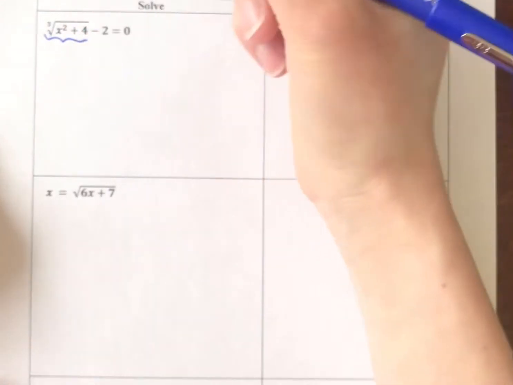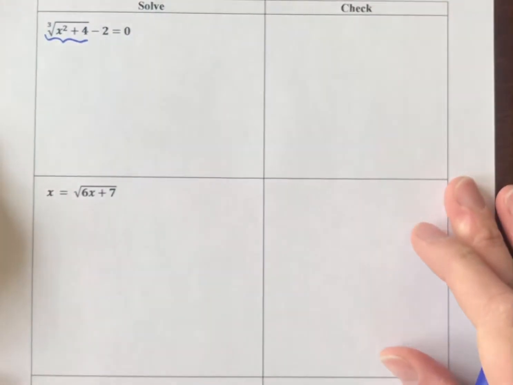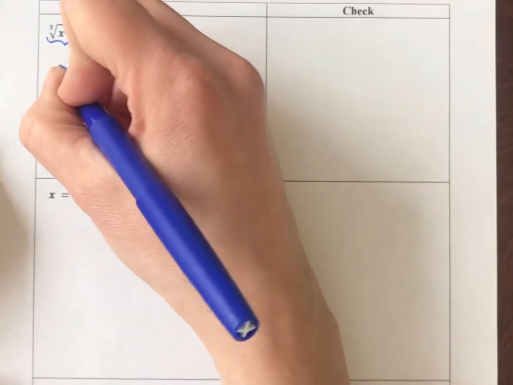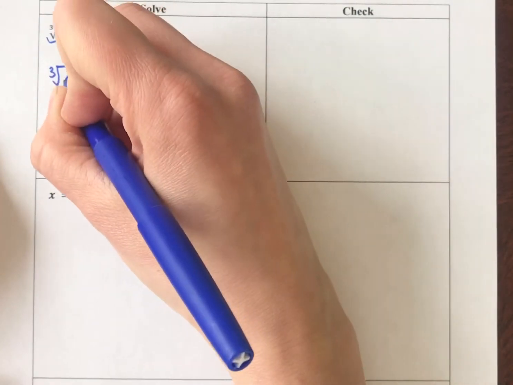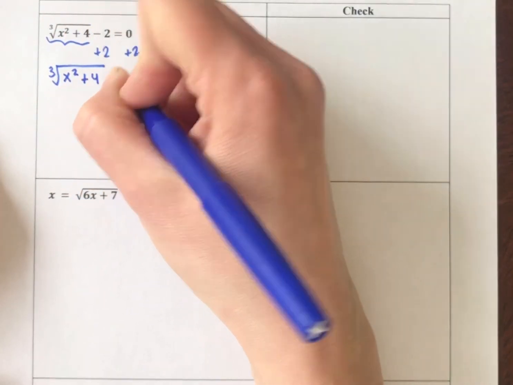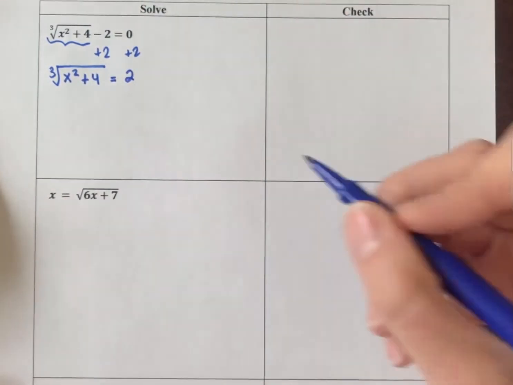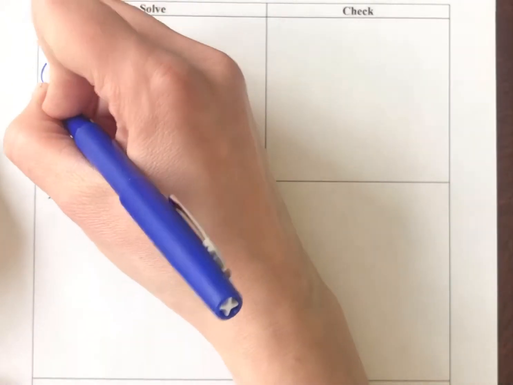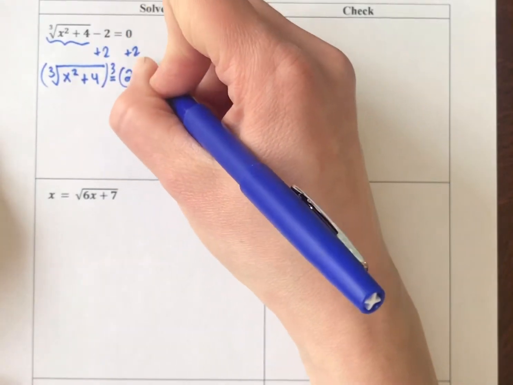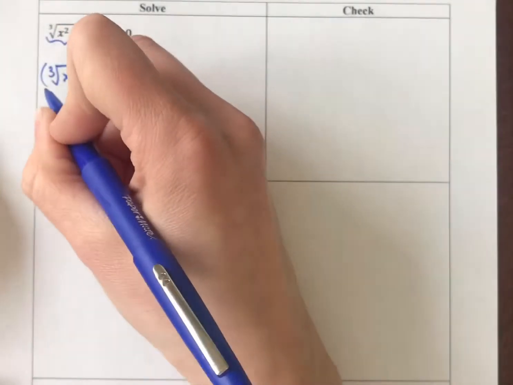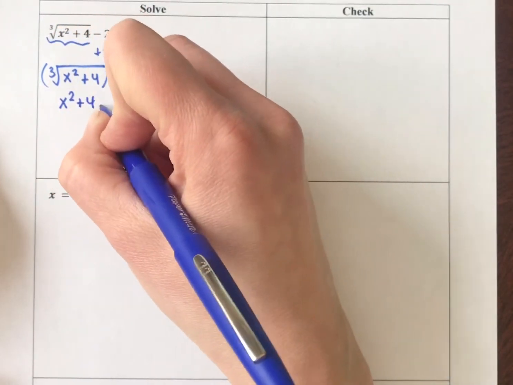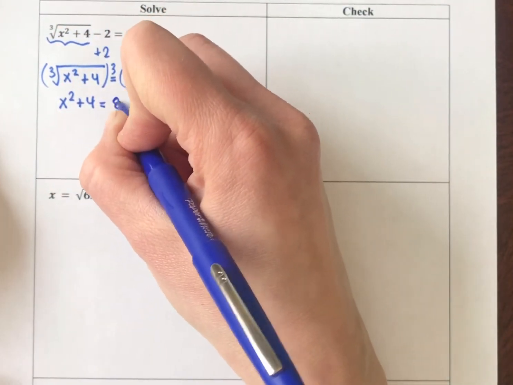So again, just like before, I'm going to start by getting this radical by itself. So I'm going to add 2 to each side. So I have the cube root of x to the second plus 4. 0 plus 2 is 2. Well, I'm taking a cube root, so in order to undo a cube root, I am going to raise each side to the 3rd power. I undo these operations over here, and I got x to the second plus 4. 2 to the 3rd is 8.